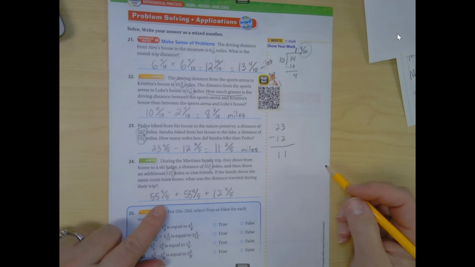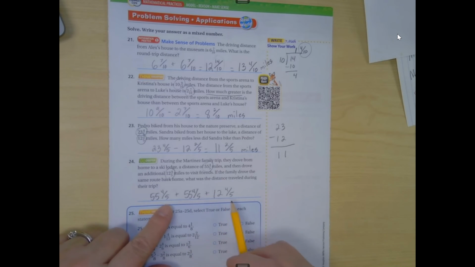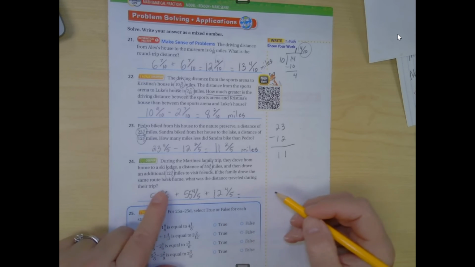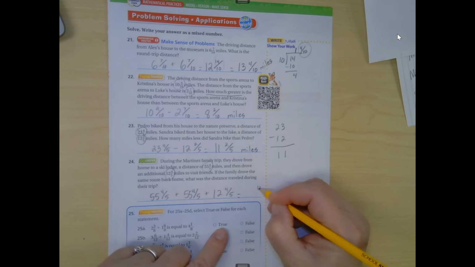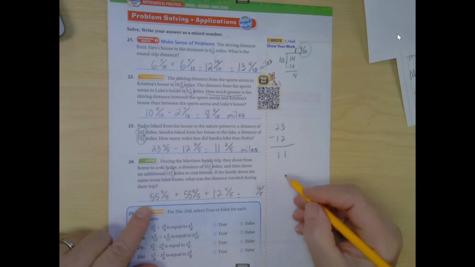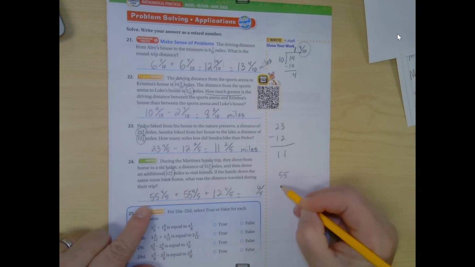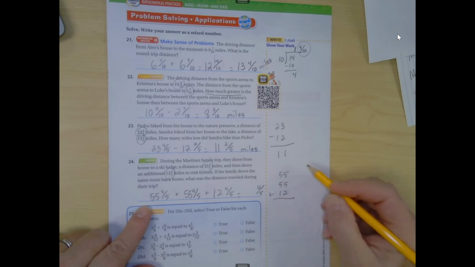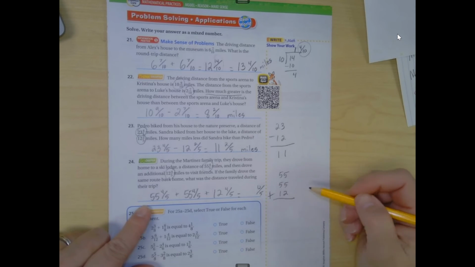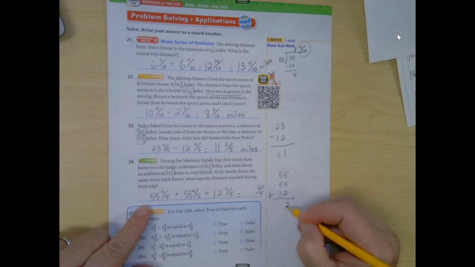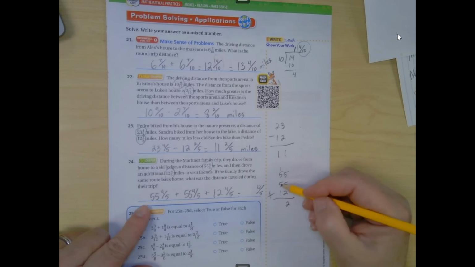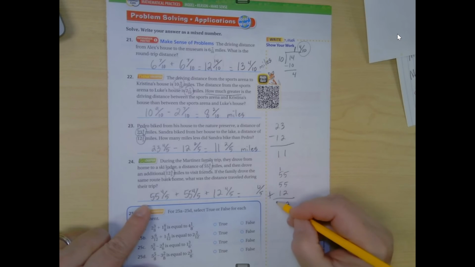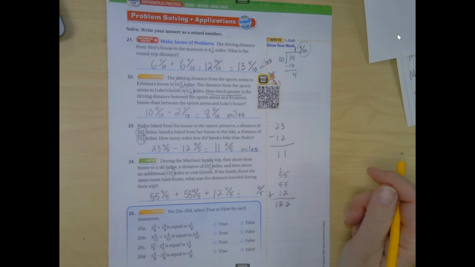Whoa. Okay, so let's add up all the 4/5 first. 4, 8, 12. So I've got 12/5. All right, then I've got to add together 55 plus 55 plus 12. All right, 5 plus 5 is 10, plus 2 is 12. Now, I don't think I did something right.